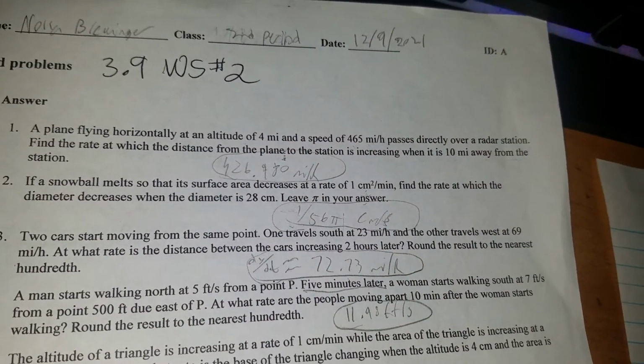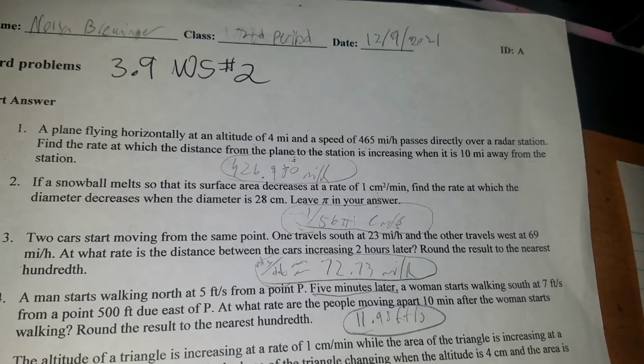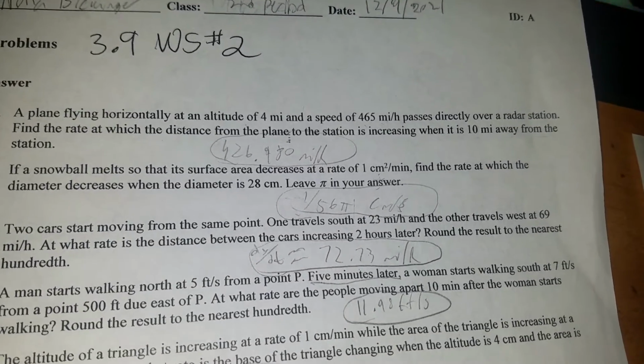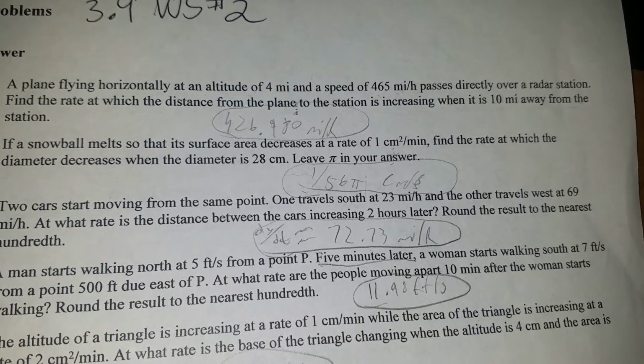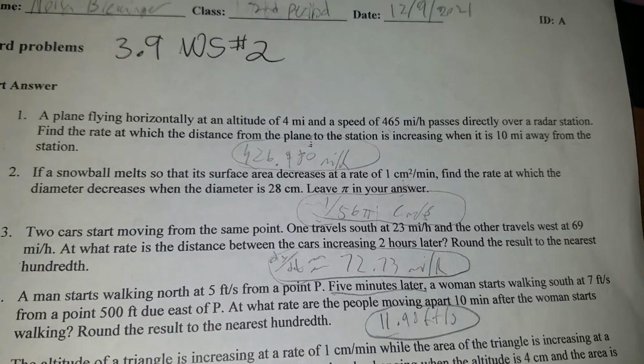If the snowball melts, the surface area decreases at a rate of 1 square centimeter per minute. Find the rate at which the diameter decreases when the diameter is 28 centimeters. Leave pi in your answer.